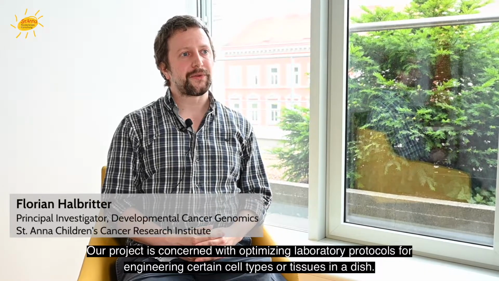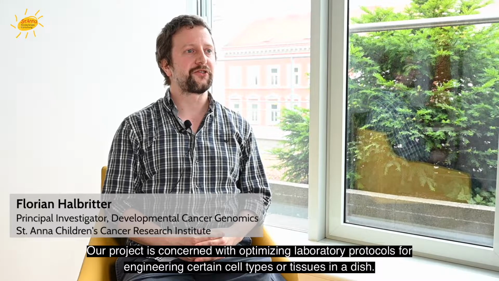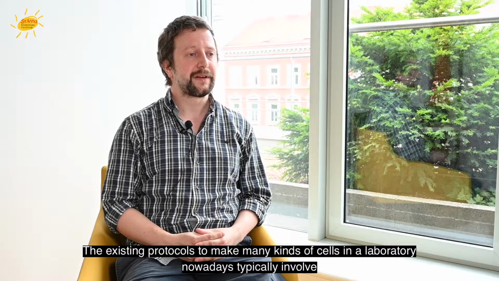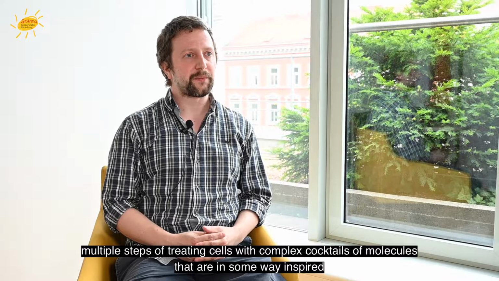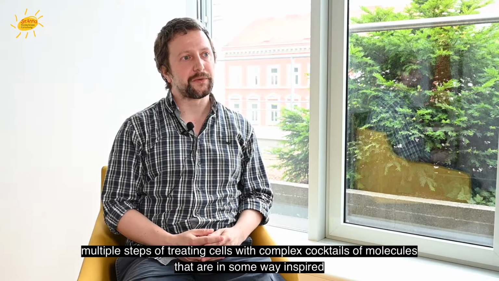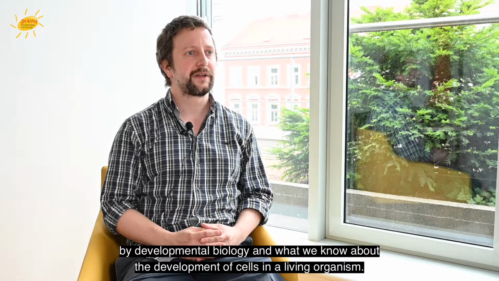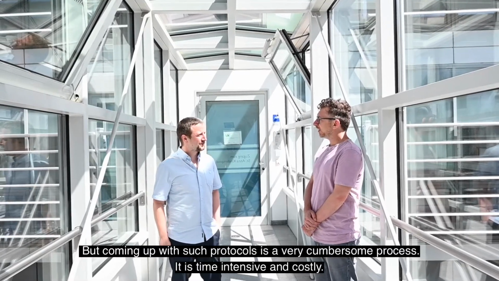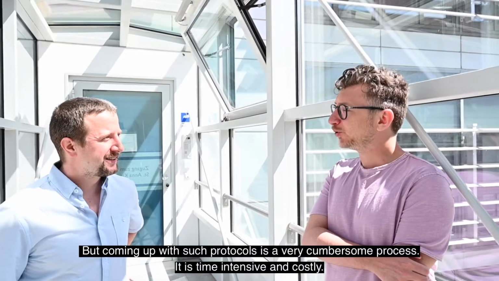Our project is concerned with optimizing protocols for engineering certain cell types or tissues in a dish. There are existing protocols to make many kinds of cells in a laboratory nowadays that typically involve multiple steps of treating cells with complex cocktails of molecules that are in some way inspired by developmental biology and what we know about the development of cells in a living organism. But coming up with such protocols is a very cumbersome process. It's time intensive and costly.